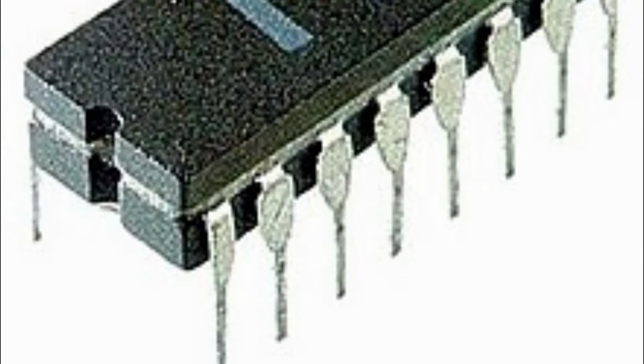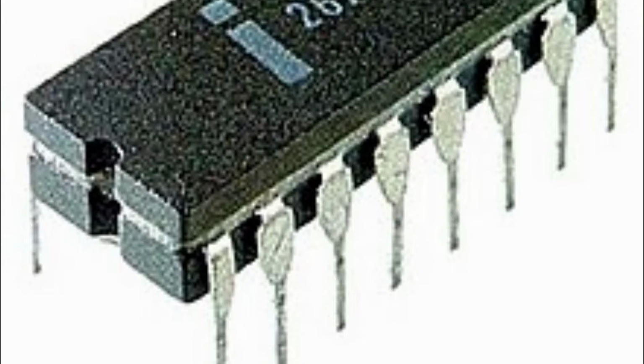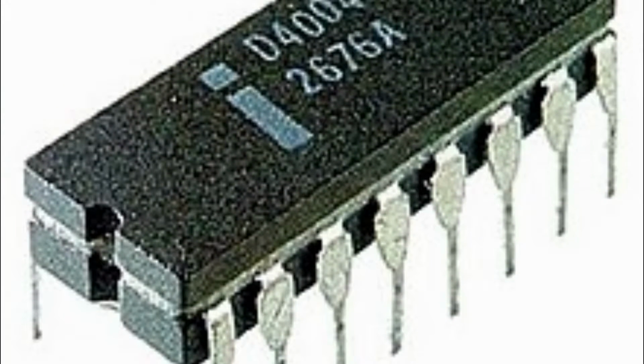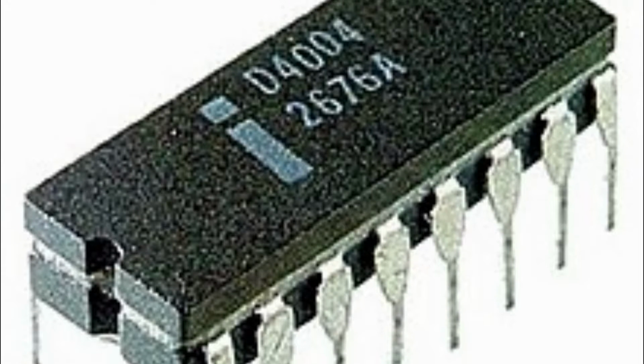A microprocessor is a computer processor that incorporates the functions of a central processing unit on a single integrated circuit, or at most a few integrated circuits. The microprocessor is a multi-purpose, clock-driven, register-based, digital integrated circuit that accepts binary data as input, processes it according to instructions stored in its memory, and provides results as output.